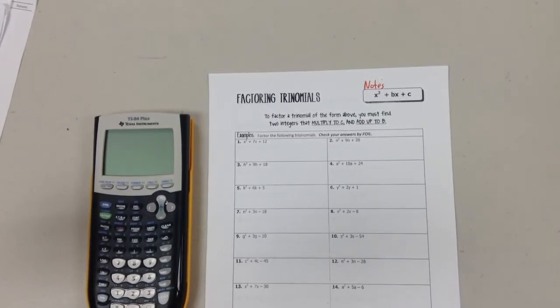Factoring trinomials. We've already gone over this in class, so part of this is going to be a recap. To factor a trinomial of the form above, you must find two integers that multiply to c and add to get b. So factoring is working backwards from multiplying.